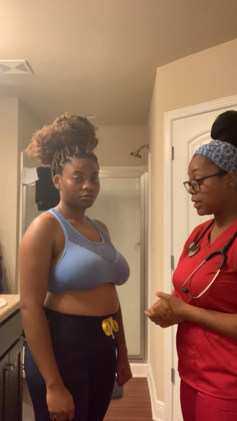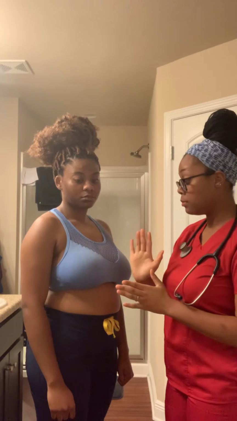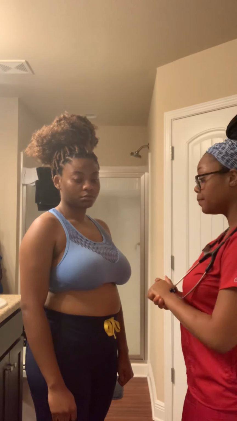Anteriorly or posteriorly, there is also no scarring. Now I'm going to assess for the hairs on her body.